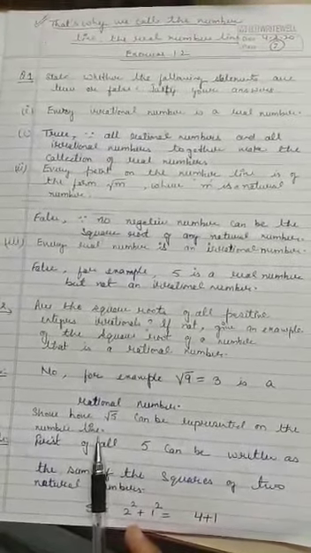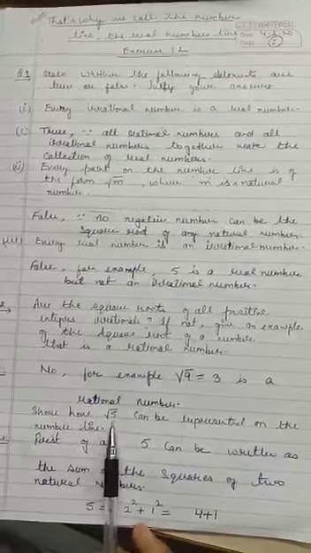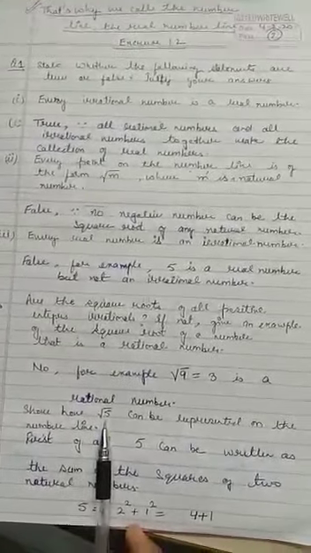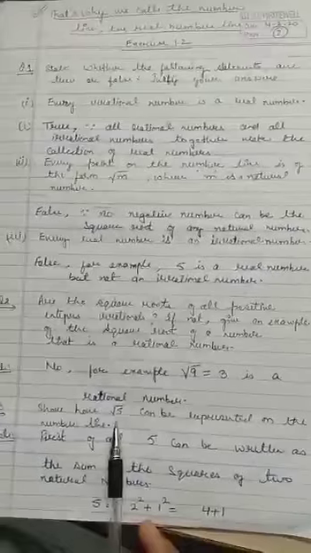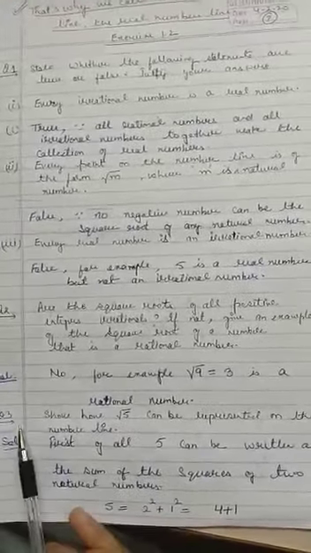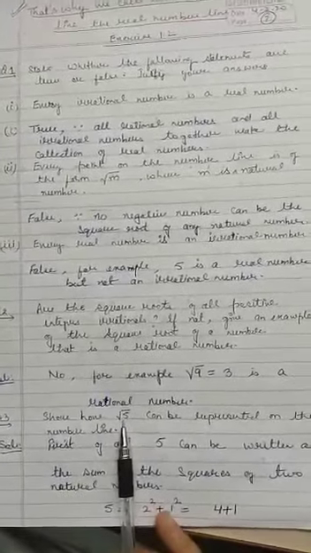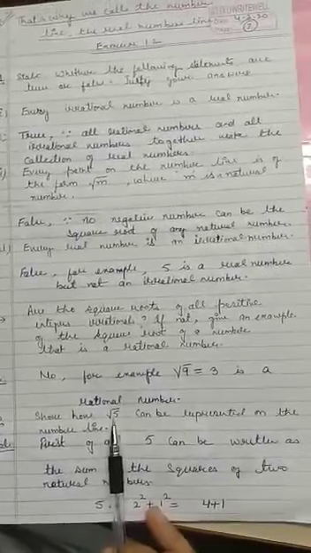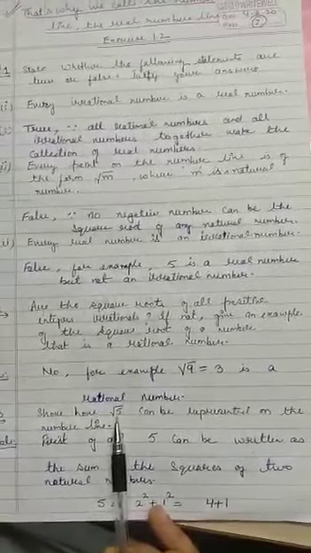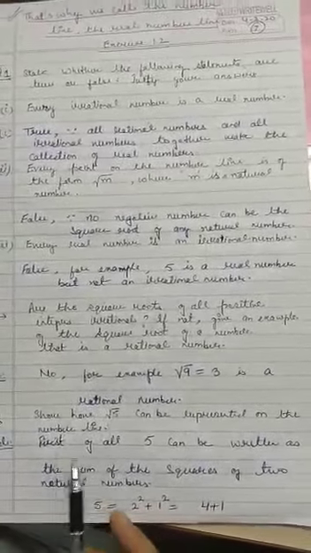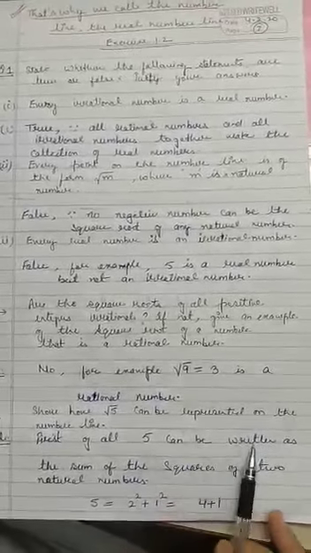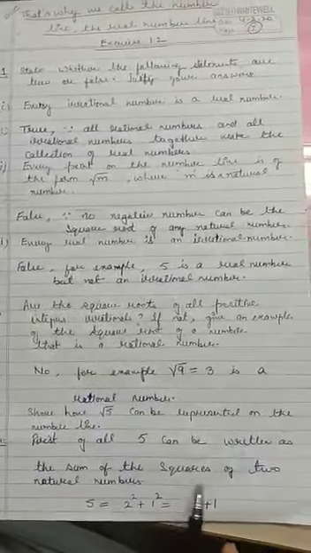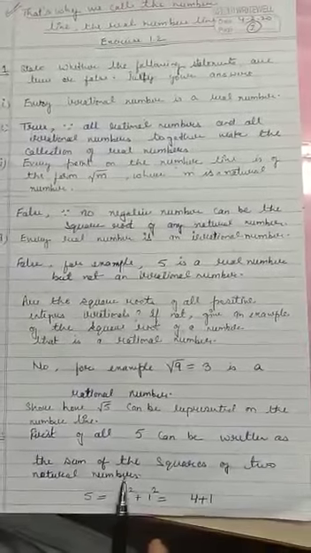Now here we'll study how to represent an irrational number on a number line. For this, in your question number 3, it is given root 5. So here we'll study root 5. For this you require a scale, compass, pencil, and eraser. First of all, 5 can be written as the sum of the squares of two natural numbers.